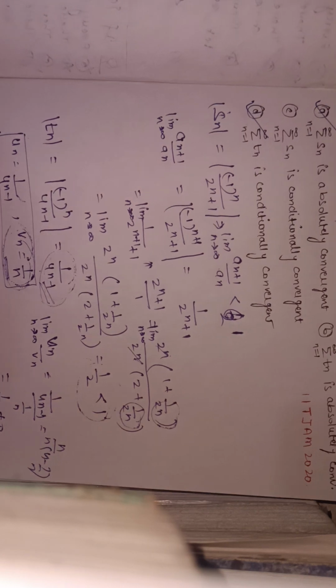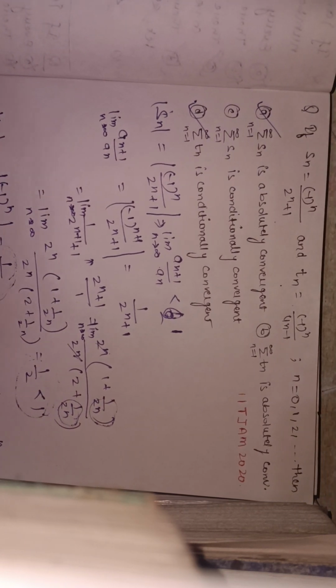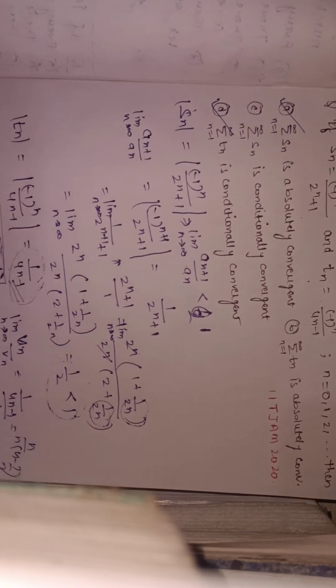So this is an MSQ type question. Two options are correct. So options A and D are right. This is the solution of the required question.